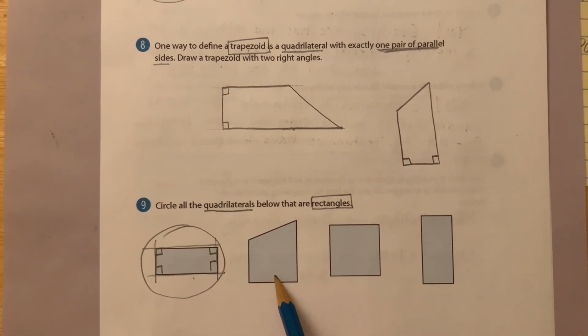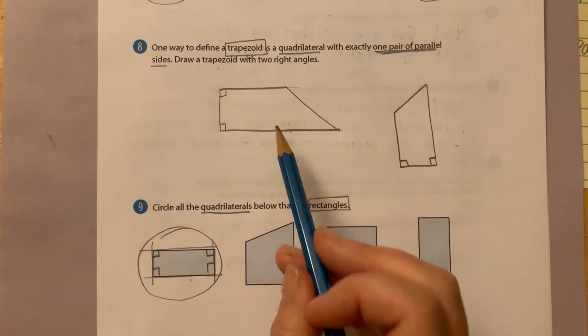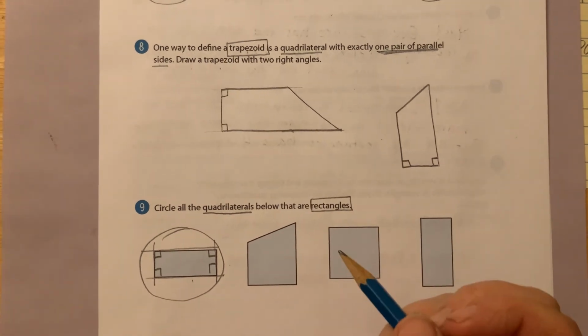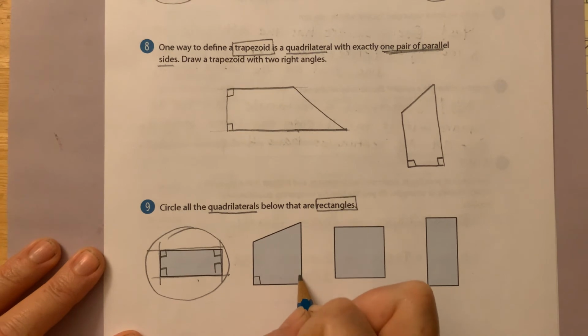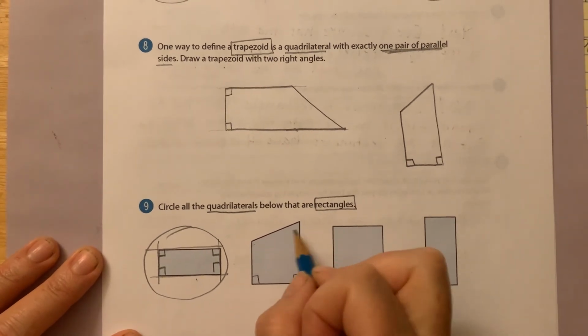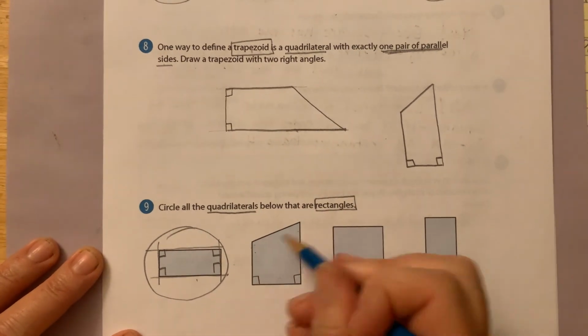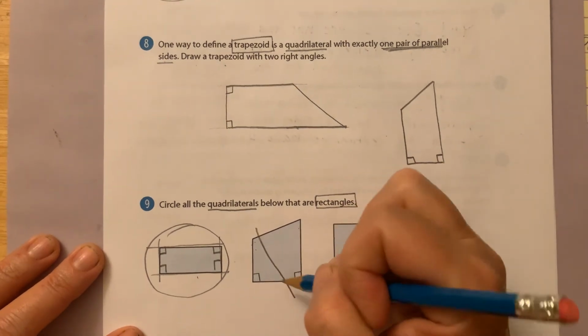Okay, let's look at this shape. Oh, this looks like what? What did we just draw? This one looks like that trapezoid. So let's look. Do we have 4 right angles? We've got 1, 2, and these are not right angles. So this is not a rectangle.